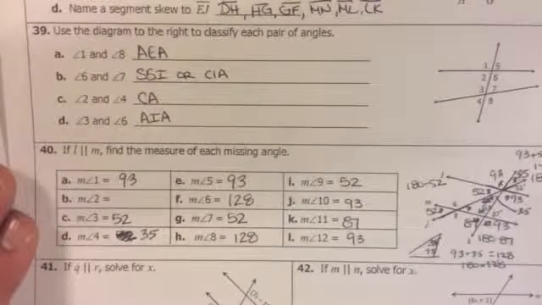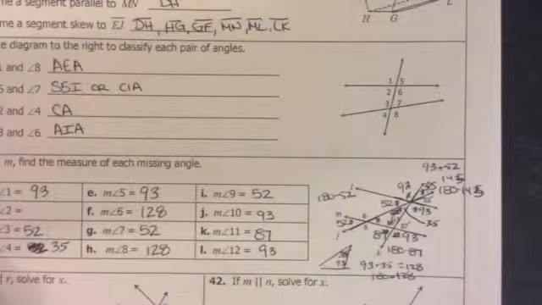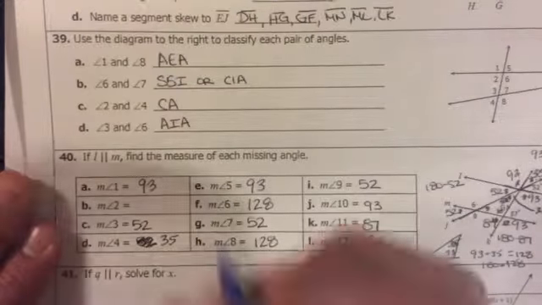So here we have our answers here. Oh, we missed number 2. I think number 2 is back up here. Is that the 35? I believe it was.